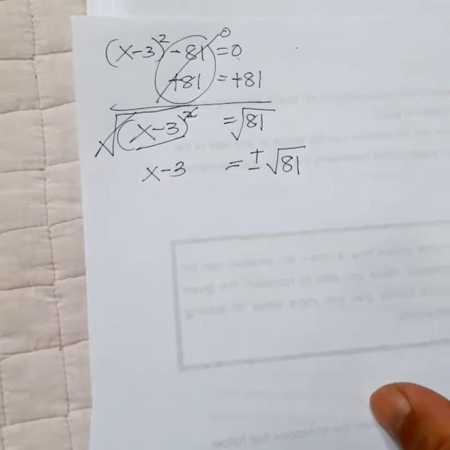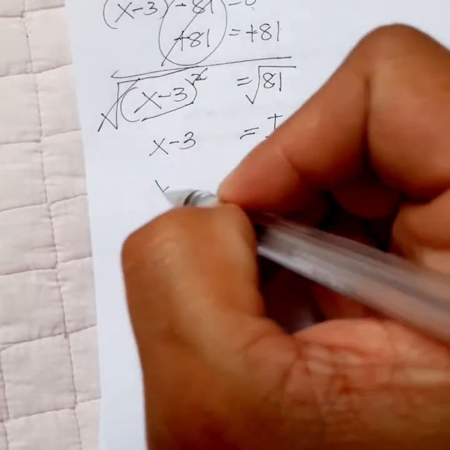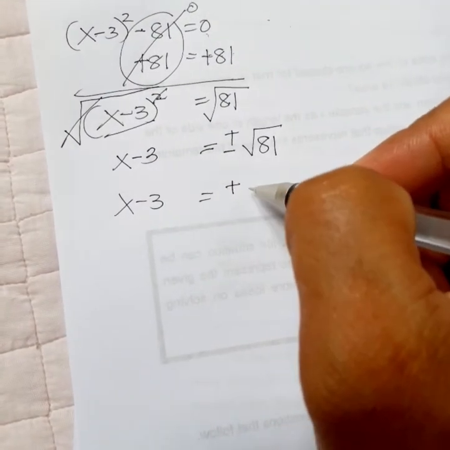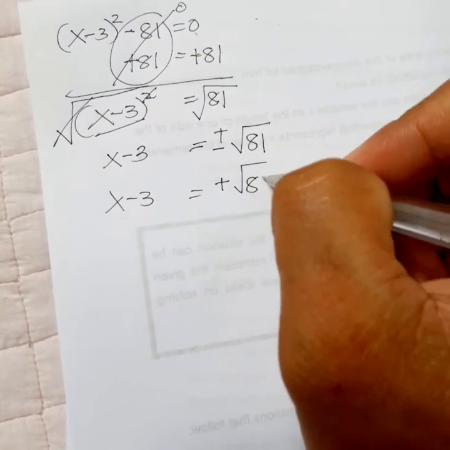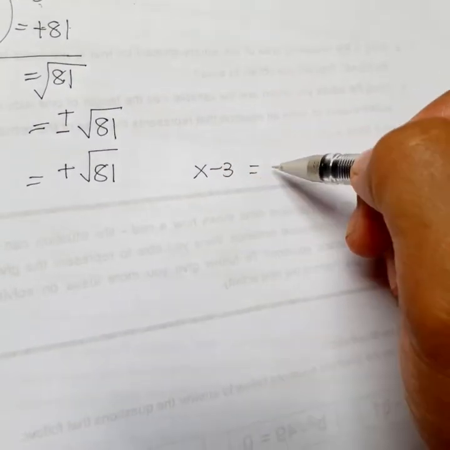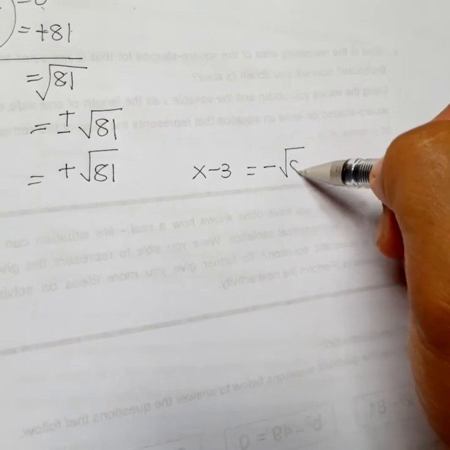Then x minus 3 is equal to plus the square root of 81, and x minus 3 is equal to minus the square root of 81.